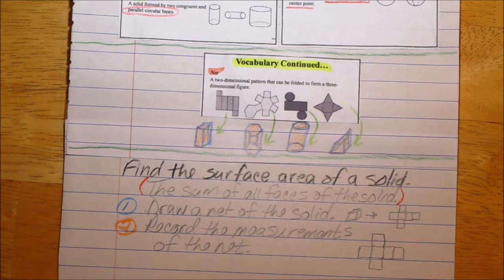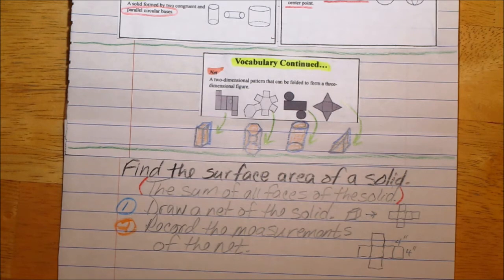Okay, so let's say that it's a cube, so I know the area of all of these faces is the same. So I'm going to record that it is 4 inches by 4 inches. So I know what one face of this cube is. The area would be found by multiplying 4 by 4. 4 times 4.